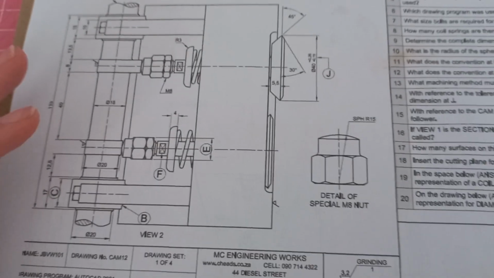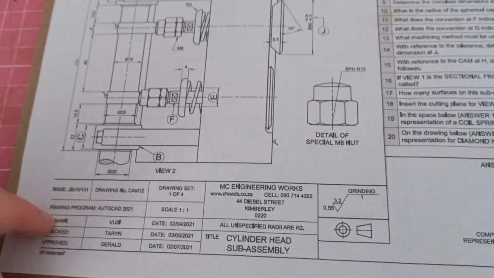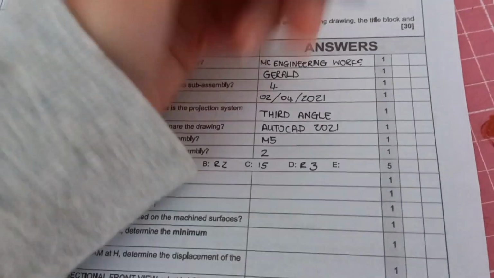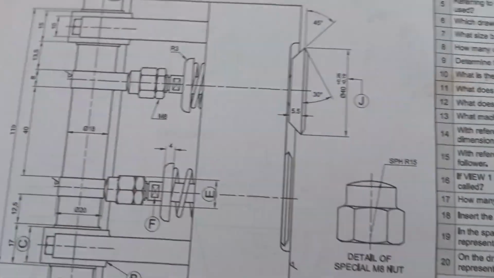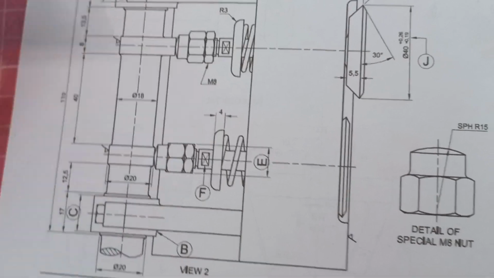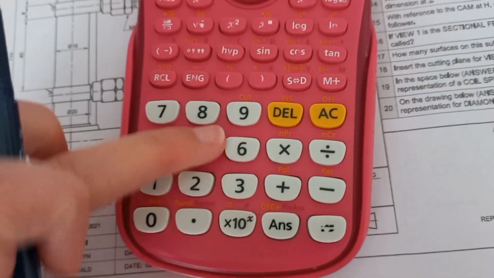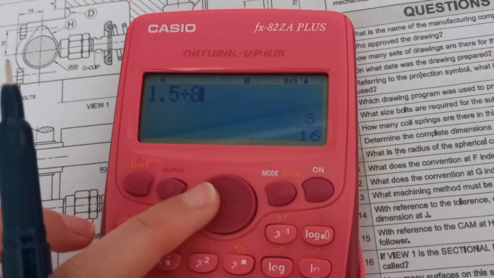Just give me a second. I'm going to write it down for you, but I just want to see where they put it. Okay, this is a little bit of a trick one, but it's actually okay. So here, you're going to take M8. You're going to say 1.5 times 8, which will give you, why no, not divide.